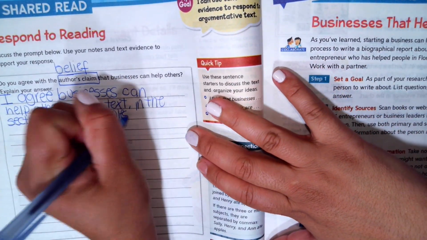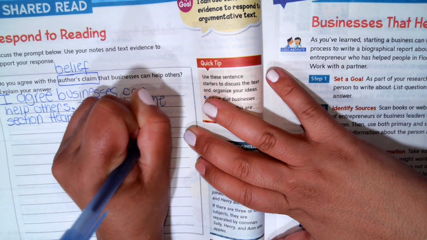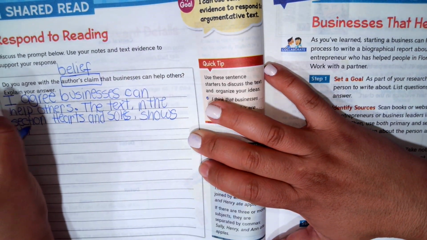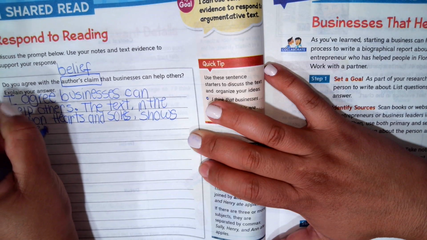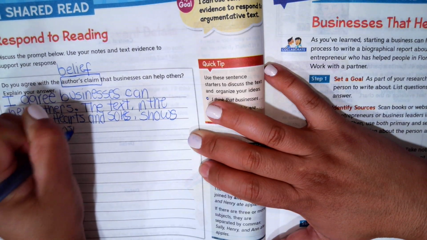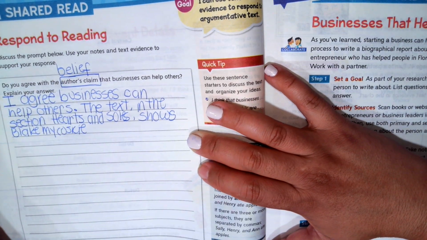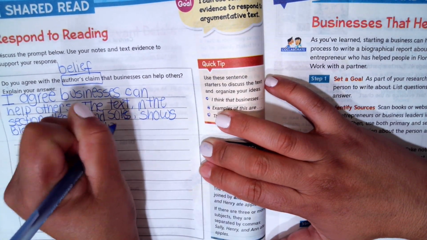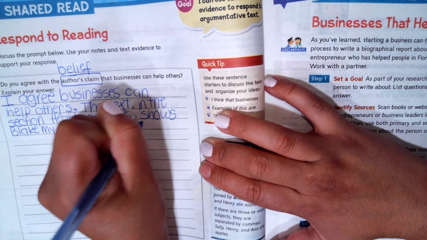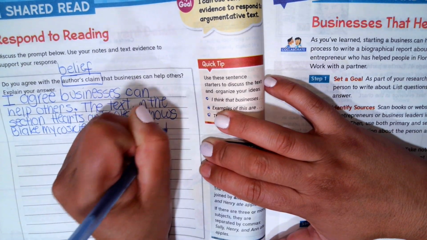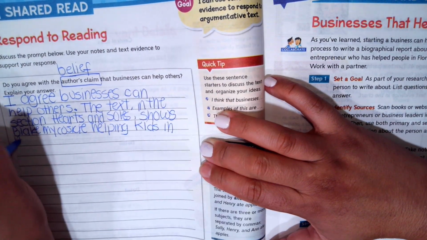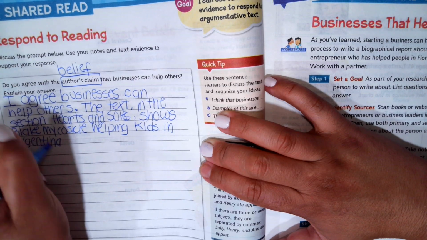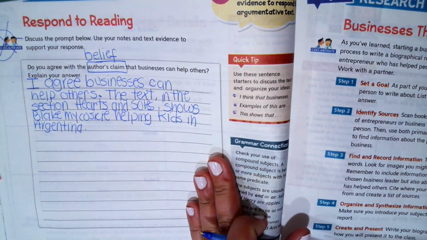okay, shows Blake, I'm going to put his name, Mycoskie, helping kids in Argentina.